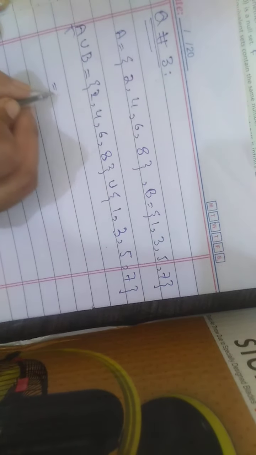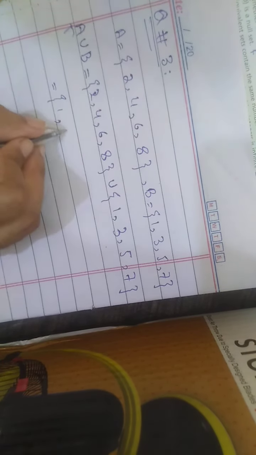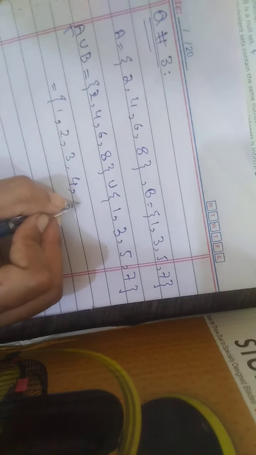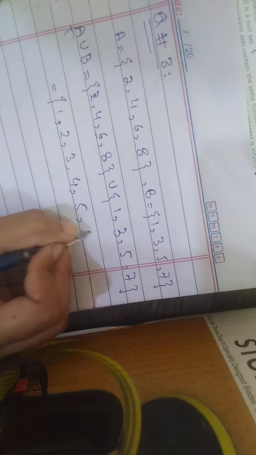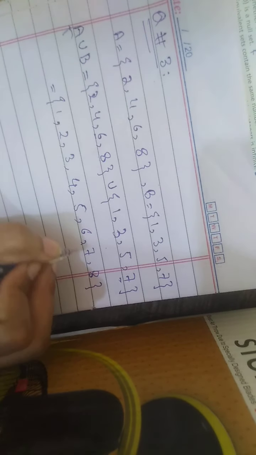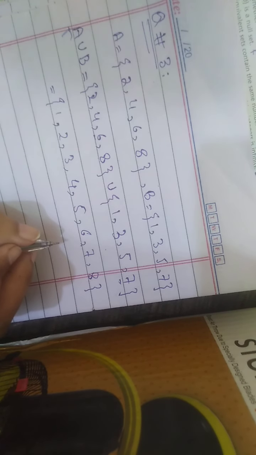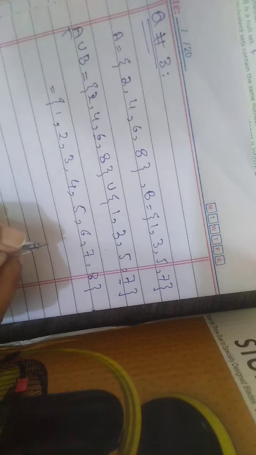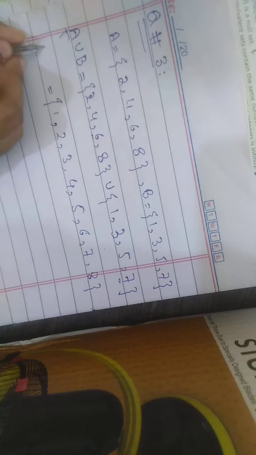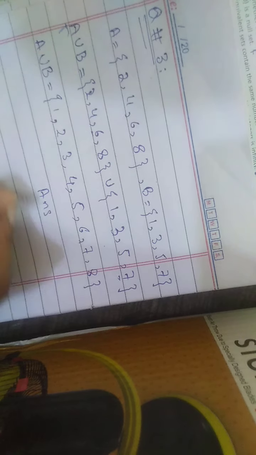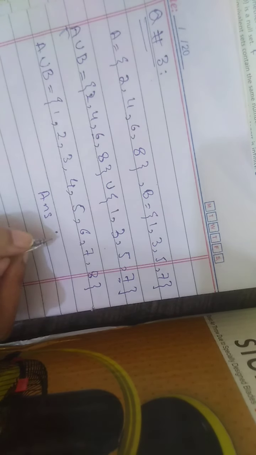Okay, 1, next element is 2, 3, 4, 5, 6, 7 and 8. We tried to write our elements in arranged form, but not repeat any element. Repetition should not happen. There is no repetition in a set. We already discussed it. Okay, this is A union B, and you are done with question number 3. This is your answer.